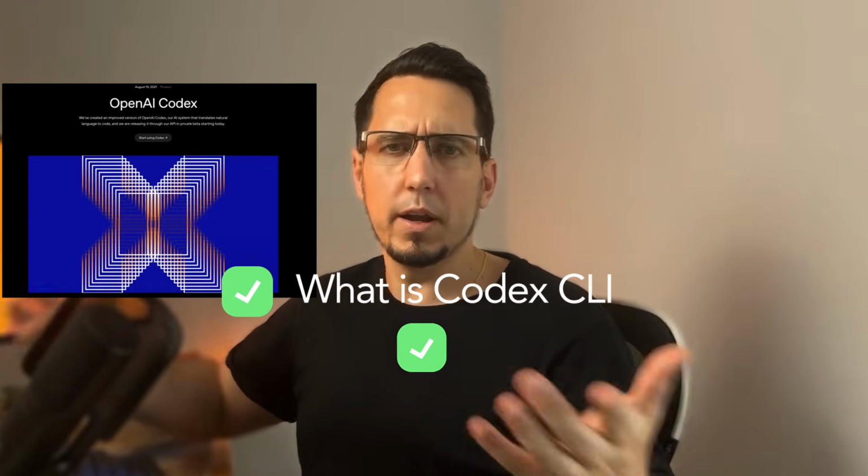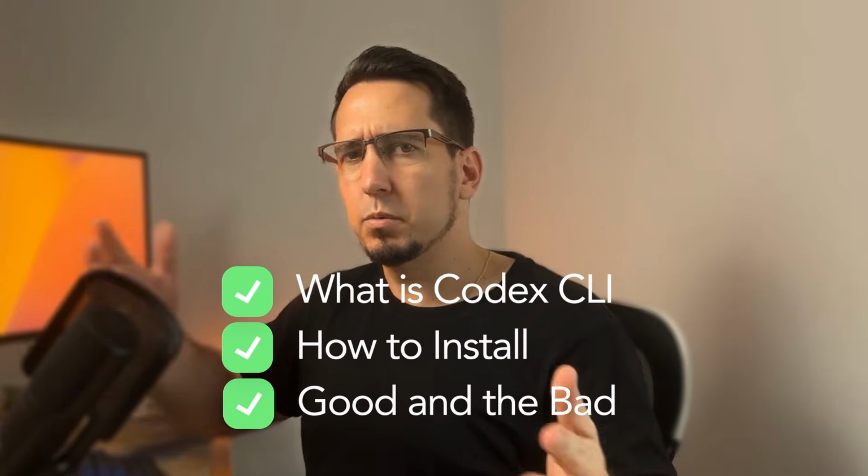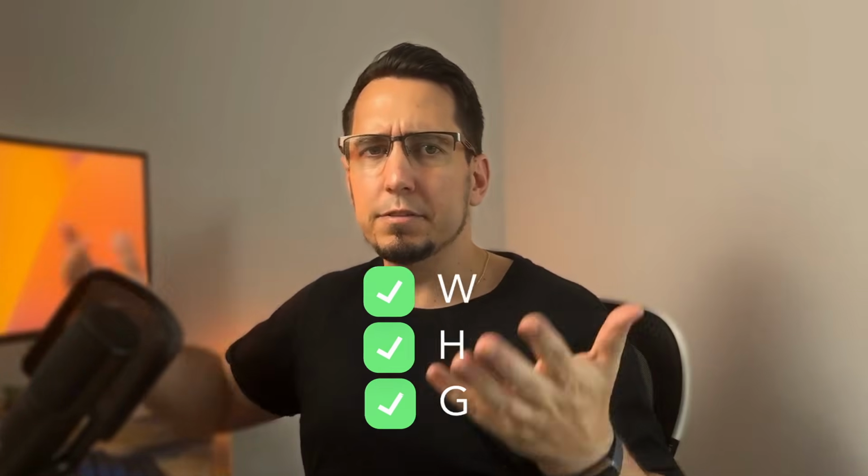Today we're going to be looking into OpenAI's Codex. For the next few minutes, you'll understand what OpenAI Codex is, how to install it, what it excels at, where it falls short, and what the other features are that we're not going to really cover, but you can look into further. All right, we're going to jump straight to it.